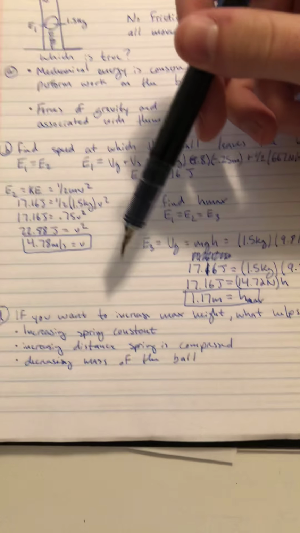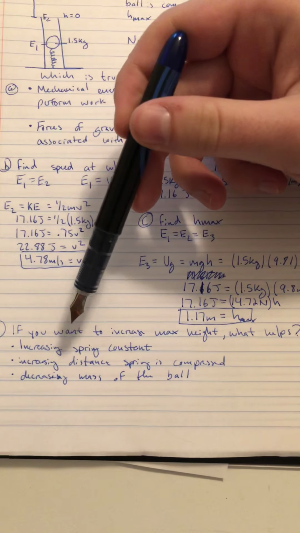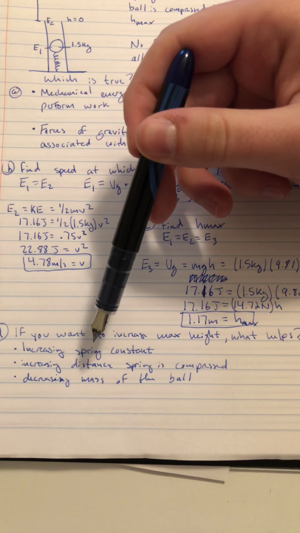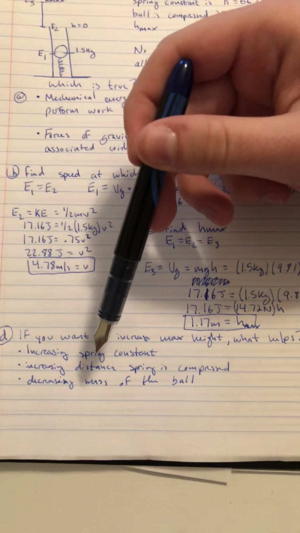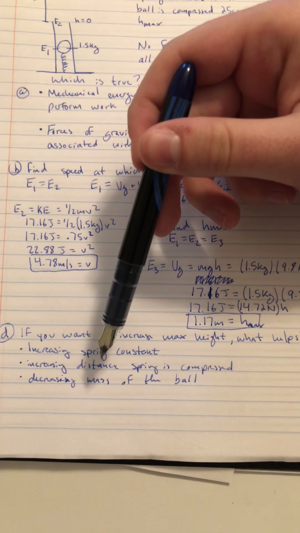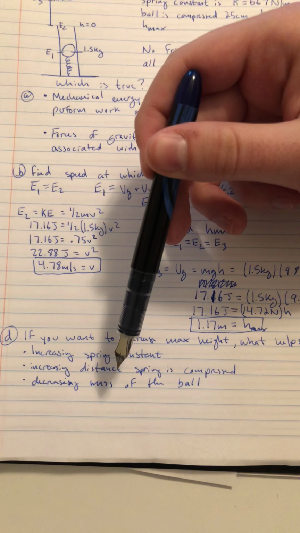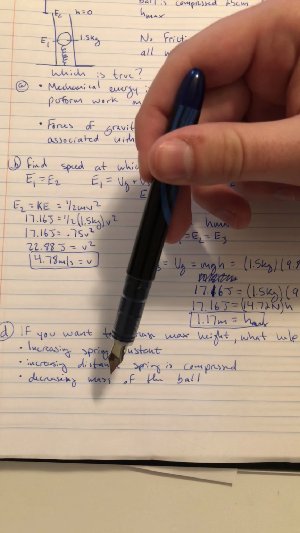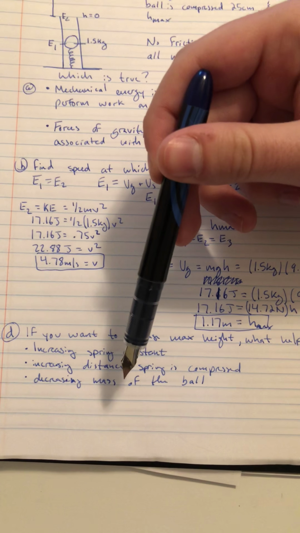Part D asks, if you want to increase max height, what helps? The first option that was correct is increasing the spring constant. By doing this, you're increasing the force that the spring acts with. Second that was correct is increasing distance the spring is compressed. This increases the amount of work that the spring does on the ball. And then the last one that was correct is decreasing mass of the ball. By doing this, you're decreasing a force that is working against the spring.